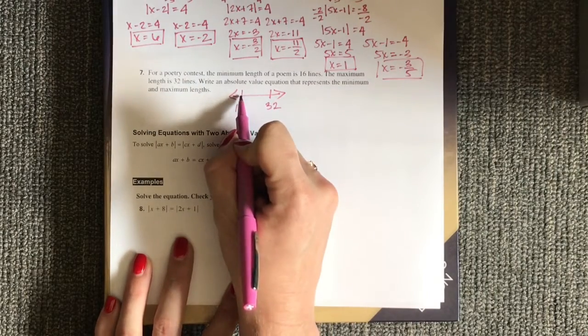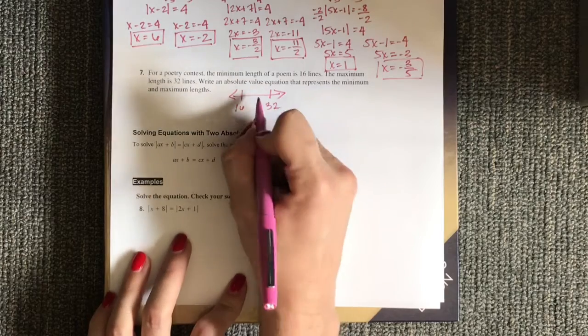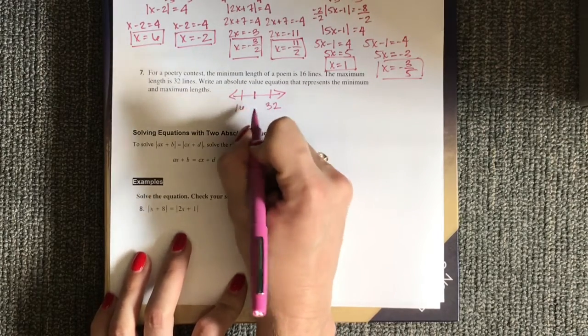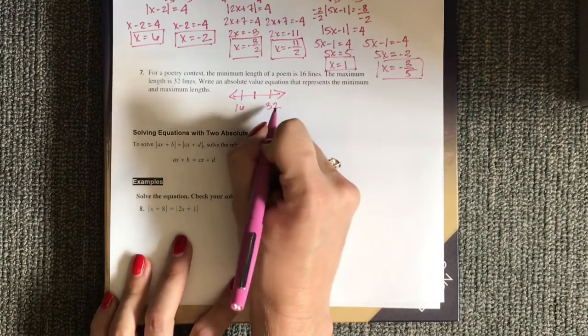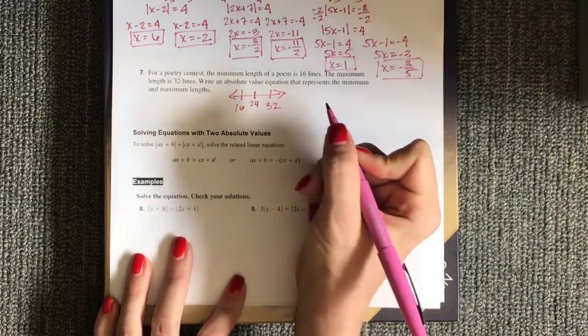So this is your minimum length. This is your maximum length. When you're given a situation like this, you want to find the middle ground. What is the middle acceptable length? Halfway between 16 and 32, so you're finding the average between those, is 24.